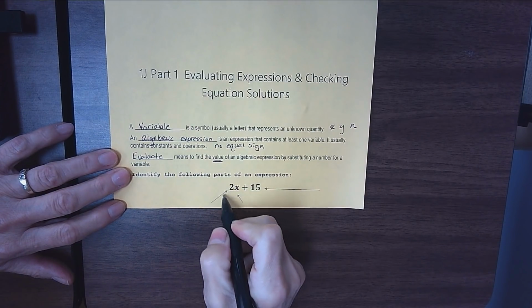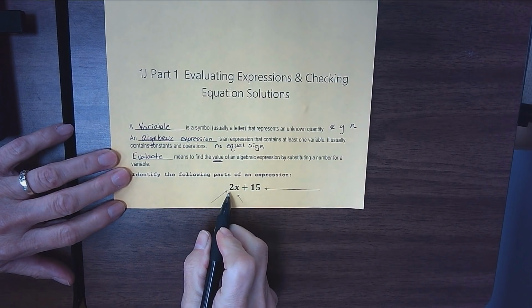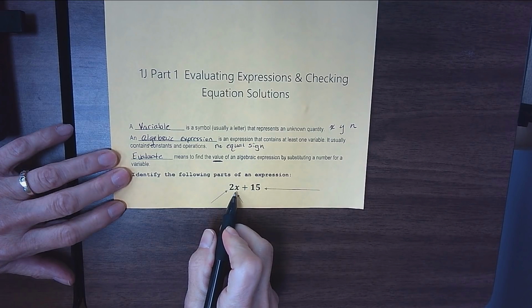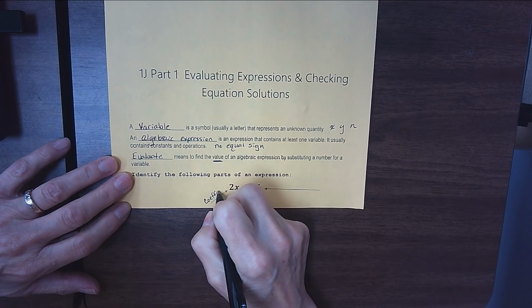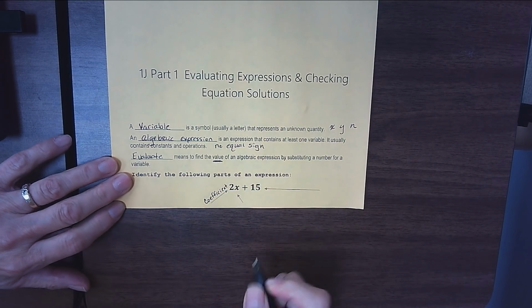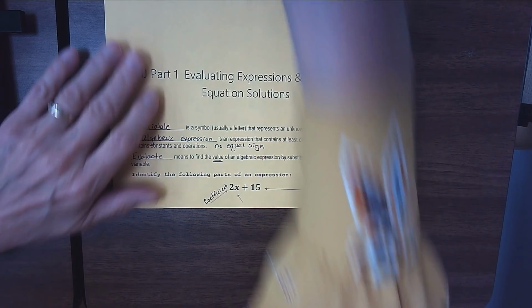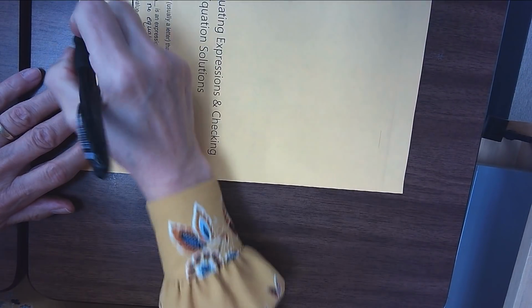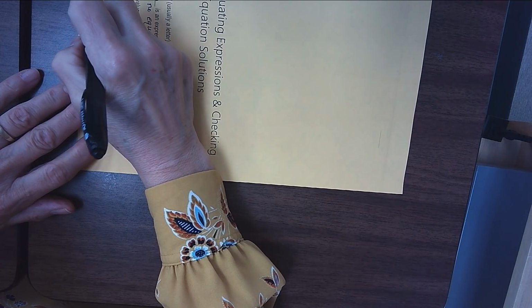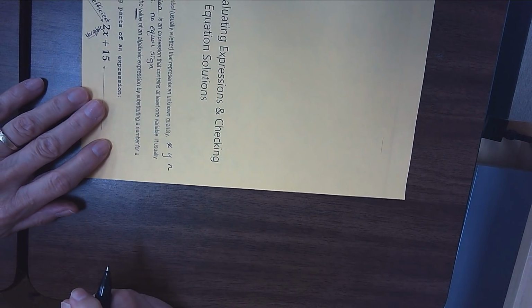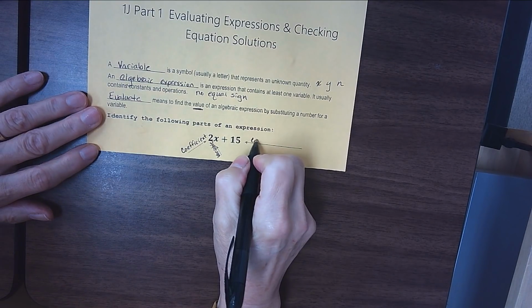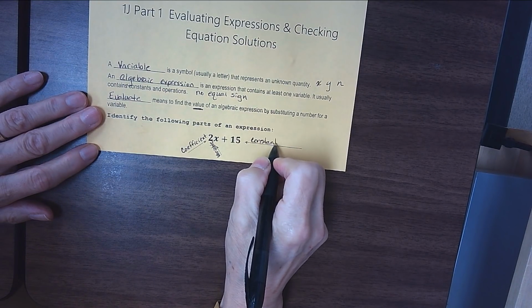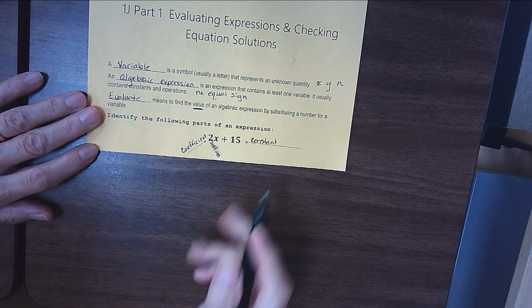This first part here, that means we'd be multiplying 2 times whatever x is going to become. That's called the coefficient. C-O-E-F-F-I-C-I-E-N-T, coefficient. The letter x there then is a variable. I'm going to turn my paper here so I can write variable in. And then finally, this last part of this particular expression is called a constant. That's a number that's not going to change. So as opposed to a variable, it's a constant.